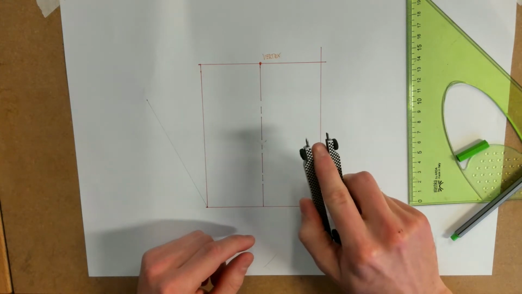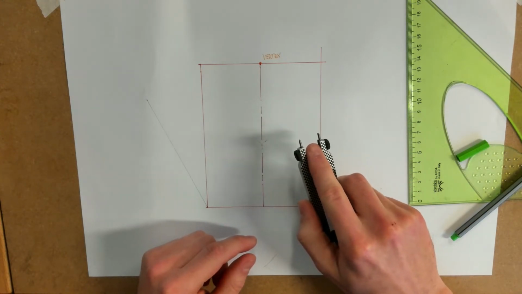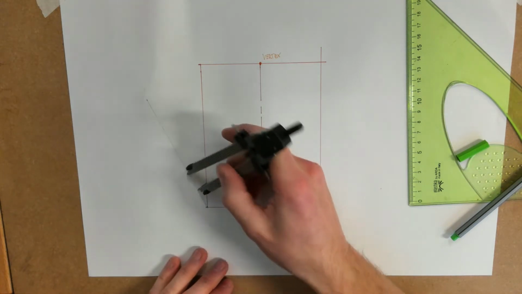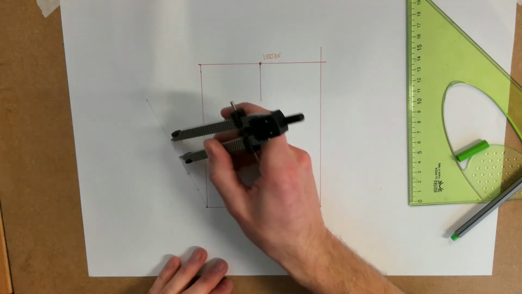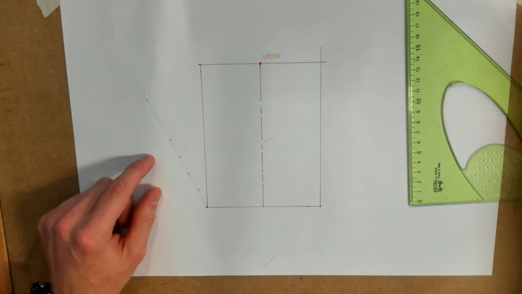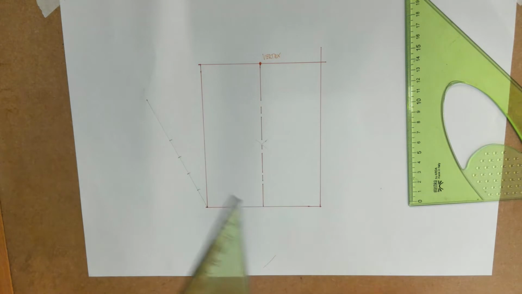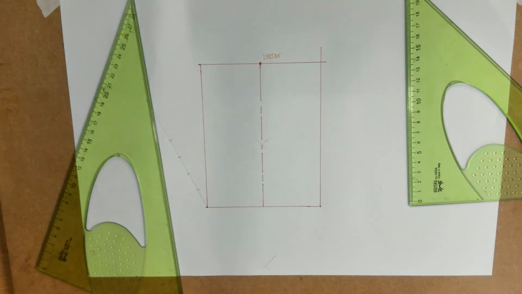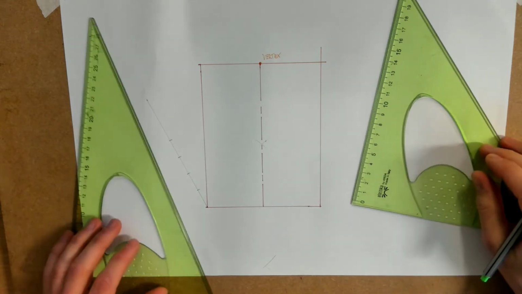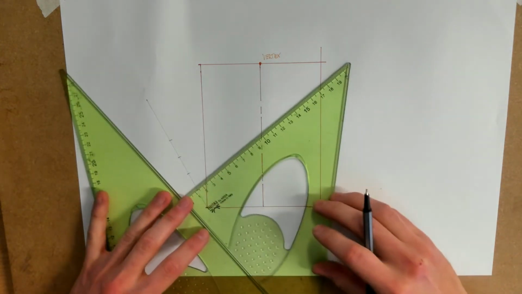I'm just going to use the width of my index finger basically. And I'm just going to do 1, 2, 3, 4 divisions. It doesn't matter how many you do here. I'm going to do 4, sometimes I do 3. The more you put in, the more accurate it's going to be, but the more time consuming it will be as well. So 3 or 4 is generally a good number.